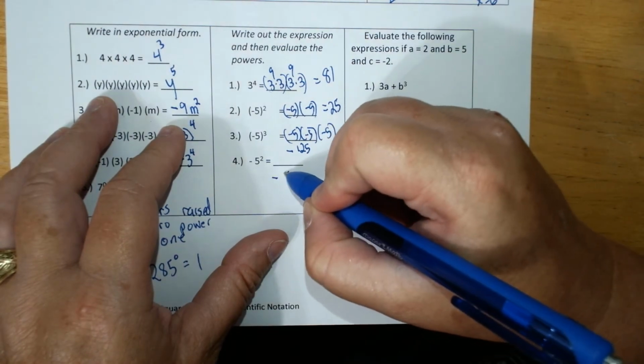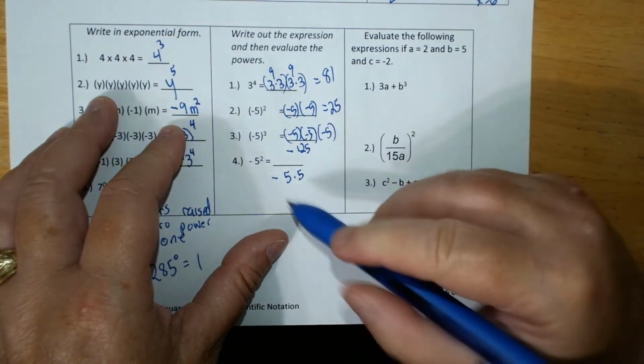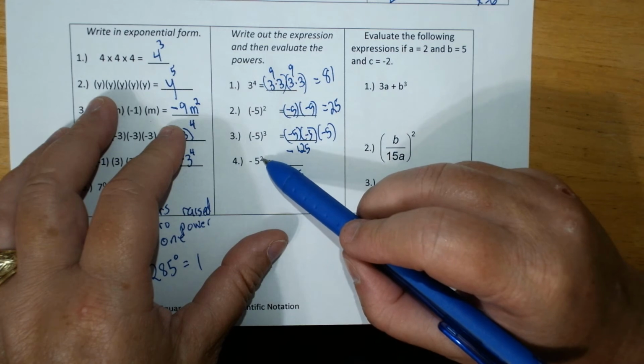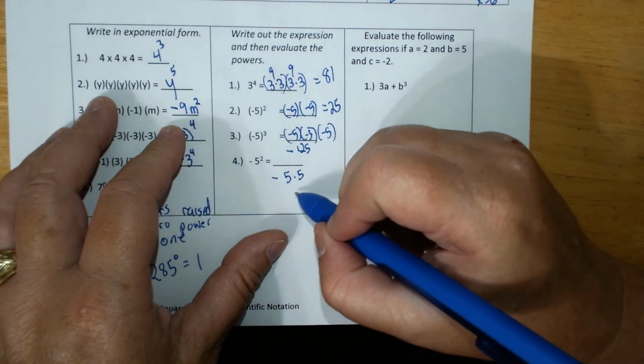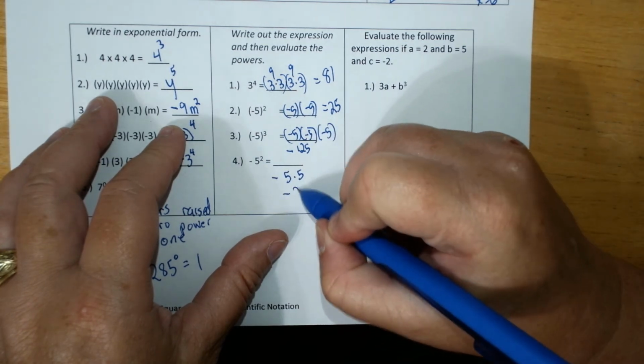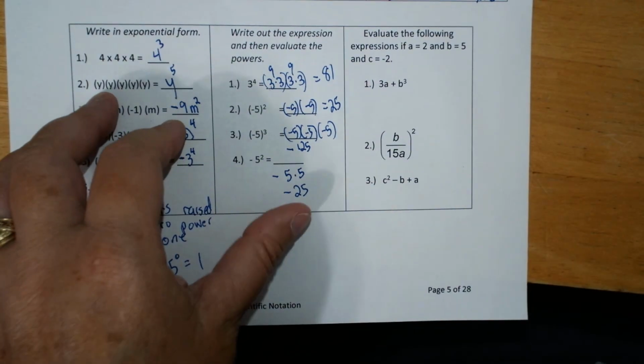This is a negative with a 5 and a 5. That exponent is only hooked to the 5. Negative times a positive is a negative 25.